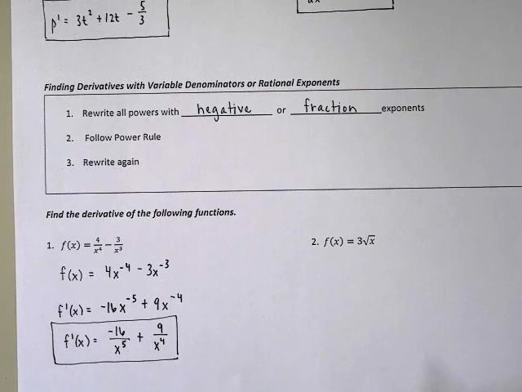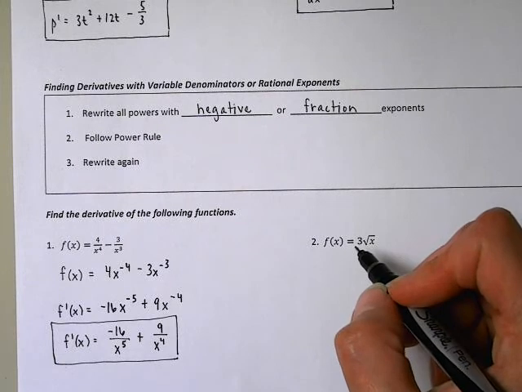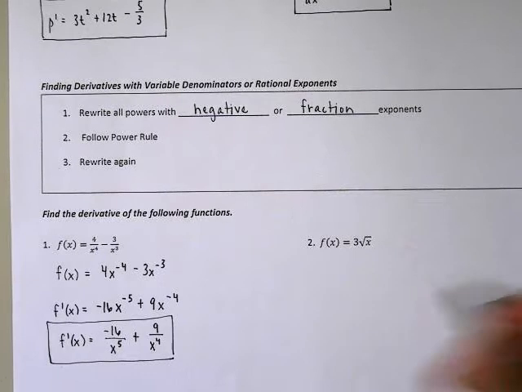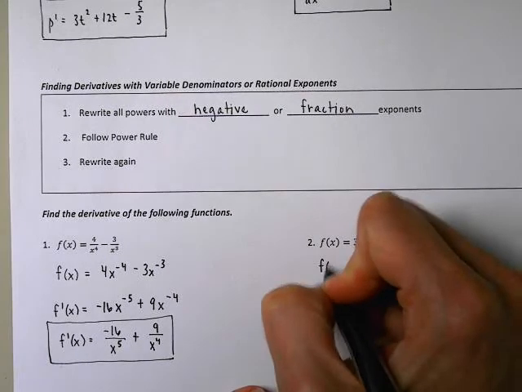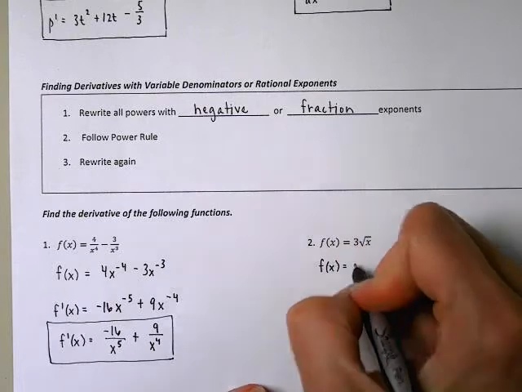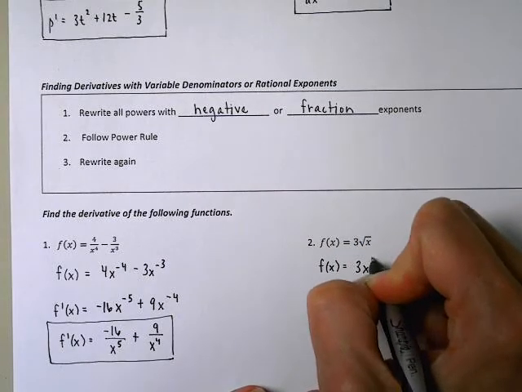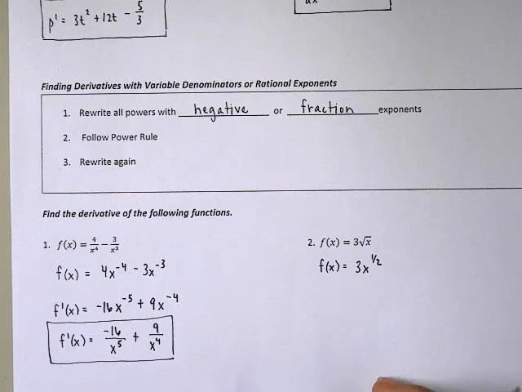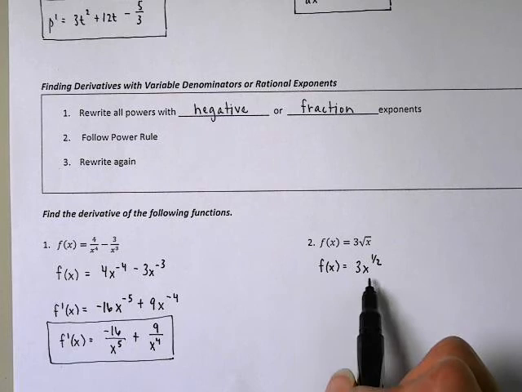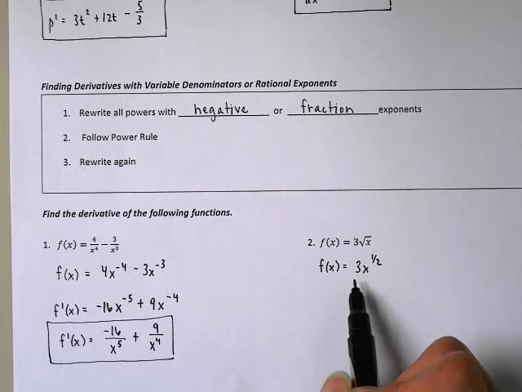Okay, now the same thing happens here. I see I have a square root of x. So I'm going to rewrite this first with a rational exponent. So instead of 3 times the square root of x, I know that's 3 times x to the 1/2. Again, I did not use my derivative notation yet because I'm just rewriting. This is still just f of x.